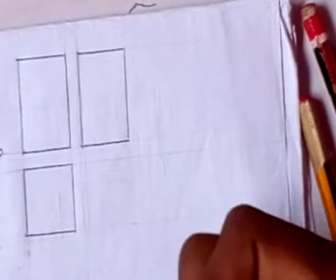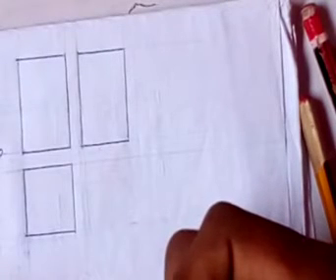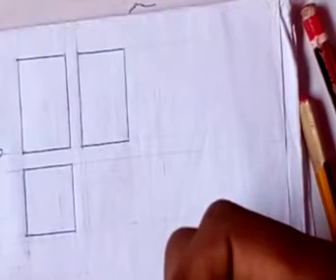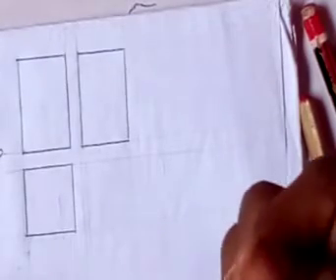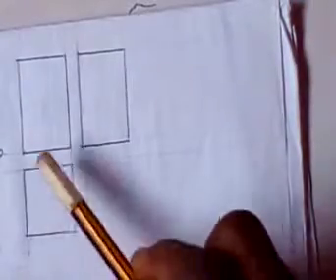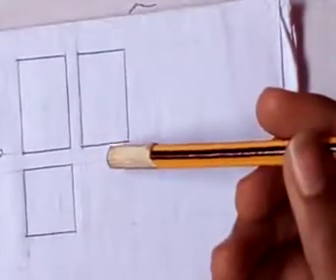how to turn a solid and inclined at 60 degrees and also draw the views. So in this case we have this solid. This is the views of the solid: this is the plan, this is the front elevation, and this is the side or end elevation of this solid.